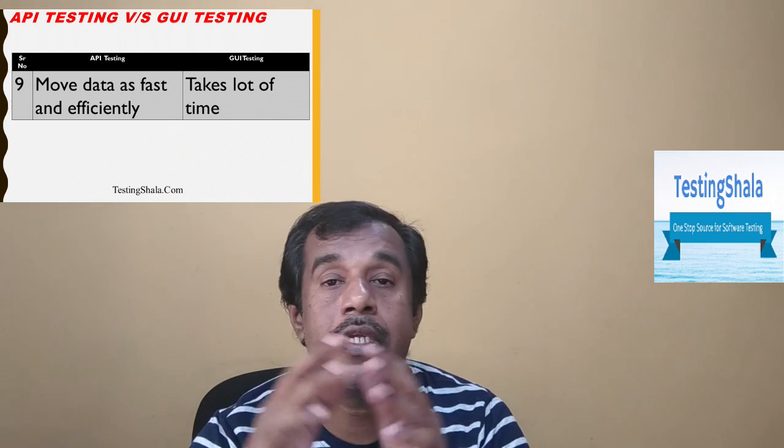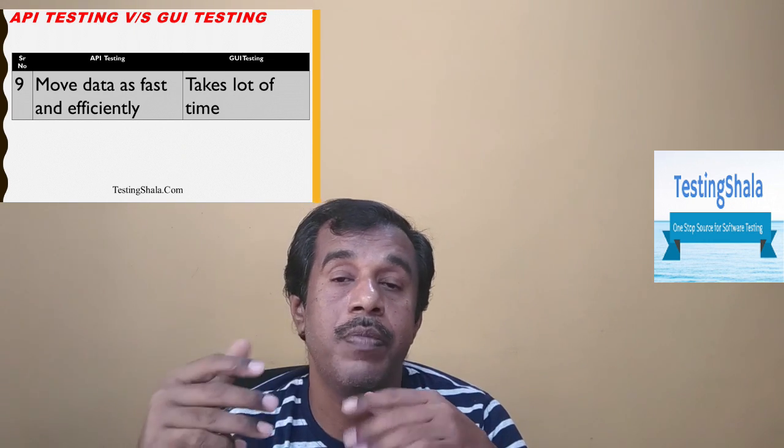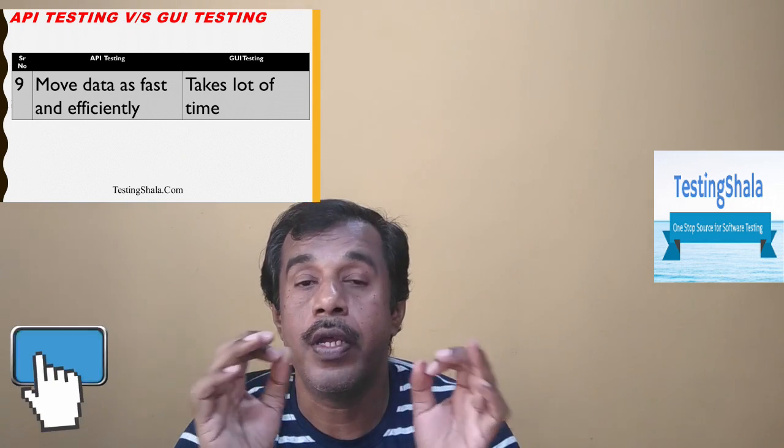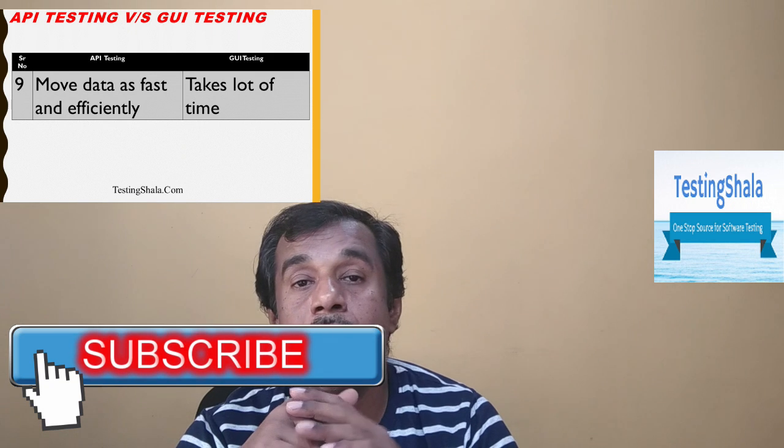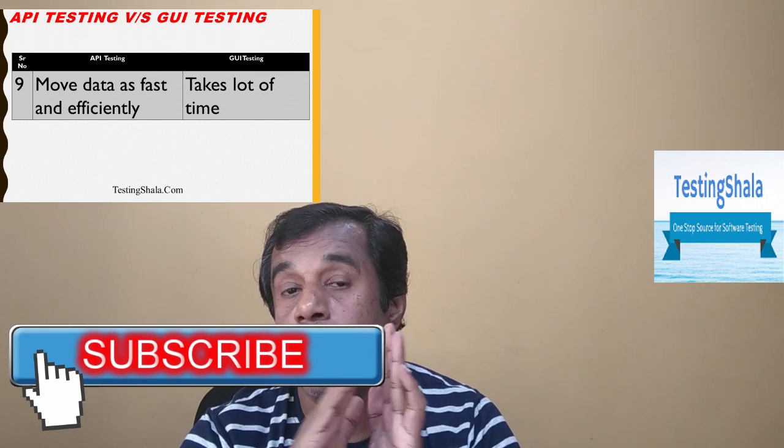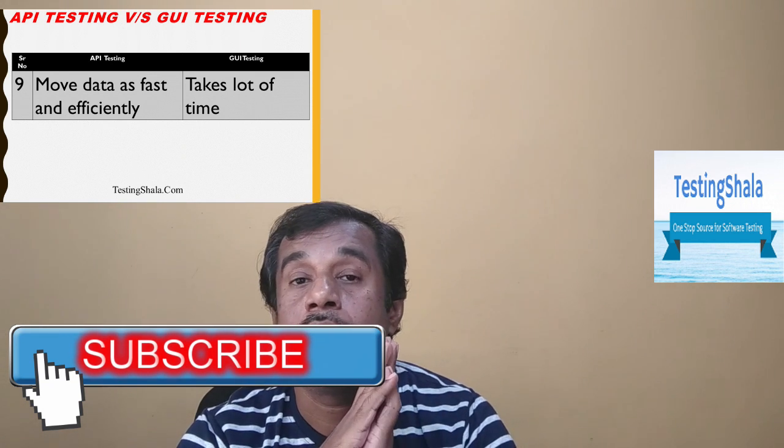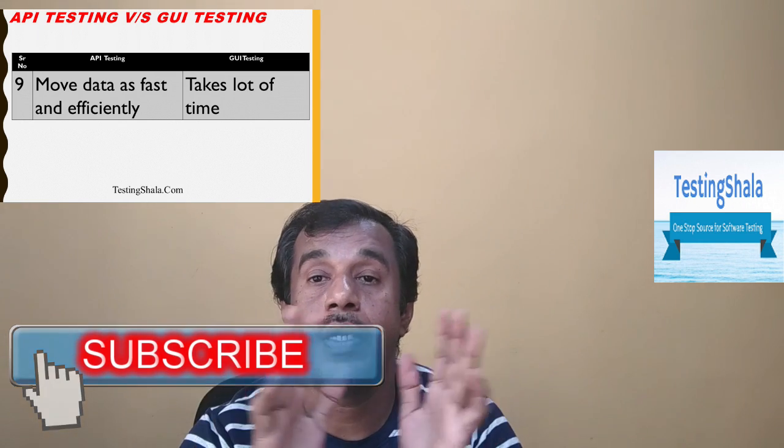Let's say I wanted to go through the UI side to create 1 million records. You can understand how much time it is going to take, because it has to navigate every field, enter the data, then click submit, and the entire process has to be repeated 1 million times. It is very time consuming if you are going through the UI. But if you are doing the same thing through the API, it is very fast and very robust, and it can get things done in a much quicker manner.